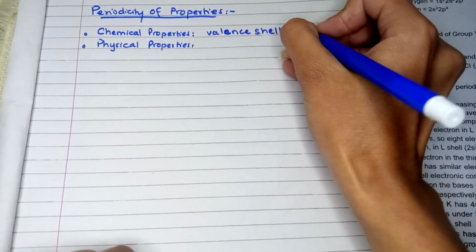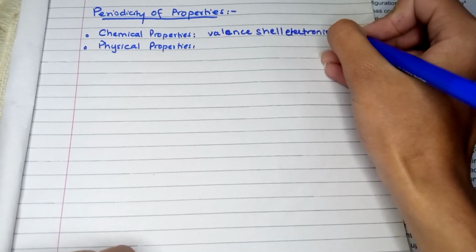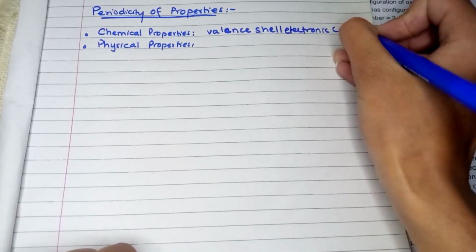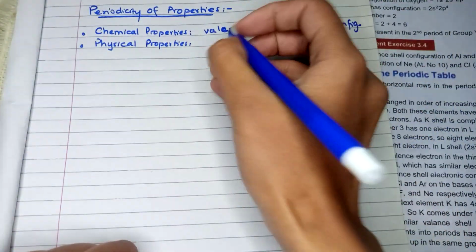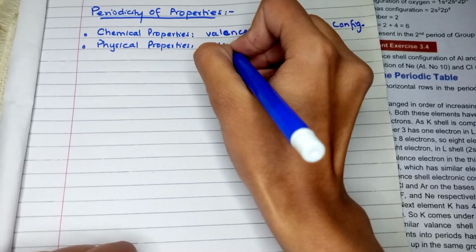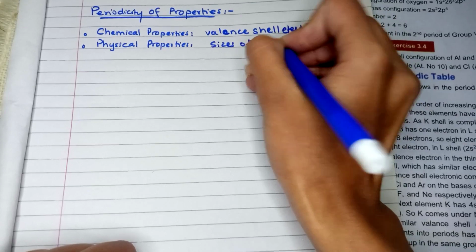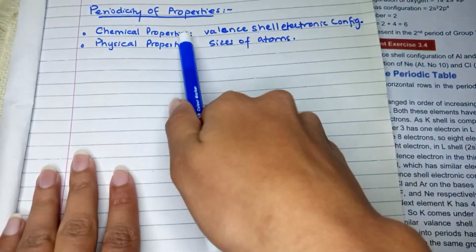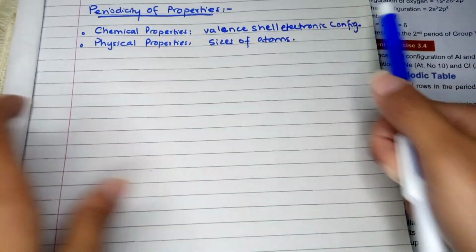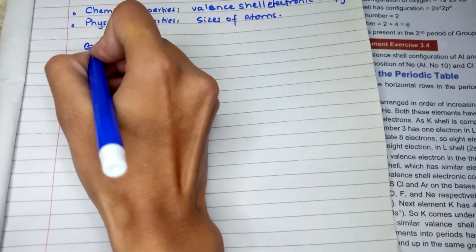So chemical properties depend upon the valence shell electronic configuration, and the physical properties depend upon the sizes of atoms. Now let's discuss them in great detail. The chemical properties depend upon the valence shell electronic configuration. First, let's take the example of the groups.